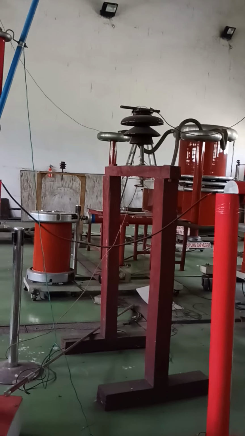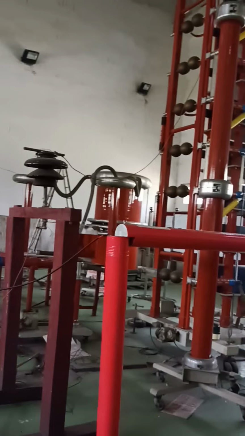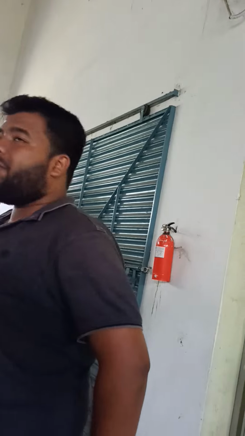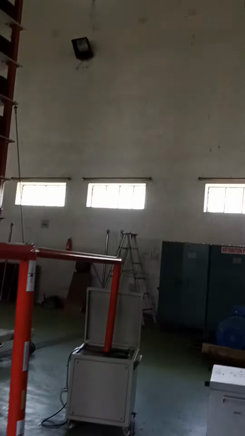0 to 100 kV, this charging will be occurring there. Now, that means we are providing how much there? 0 to 1000 volt. See, this is a 0 to 220 volt transformer.